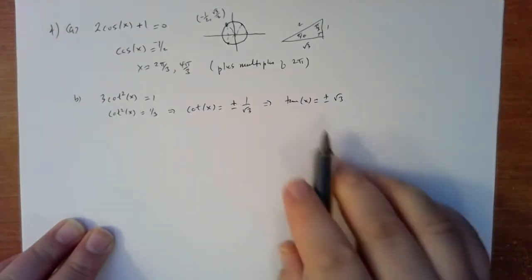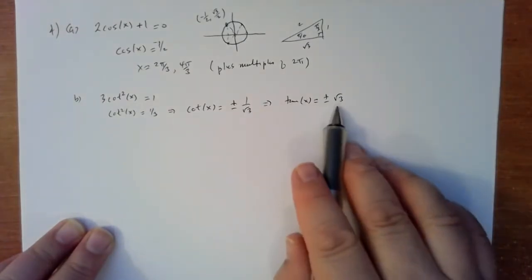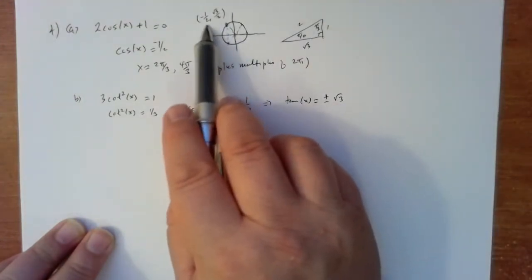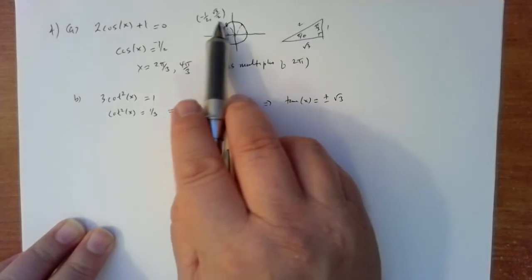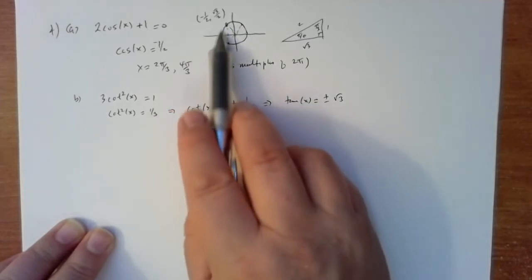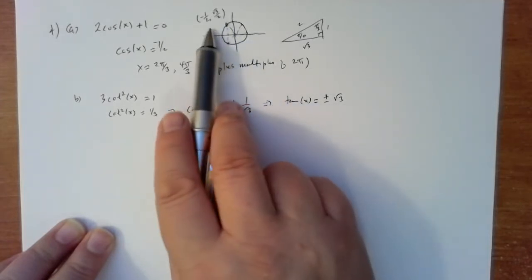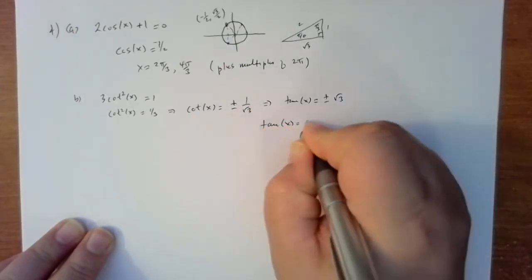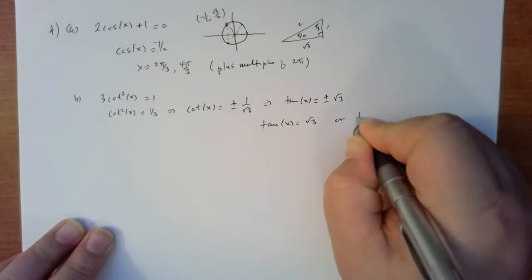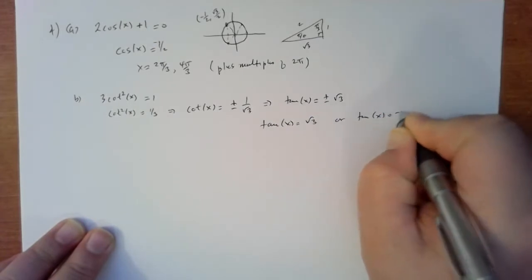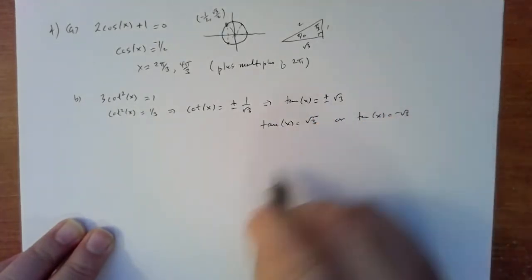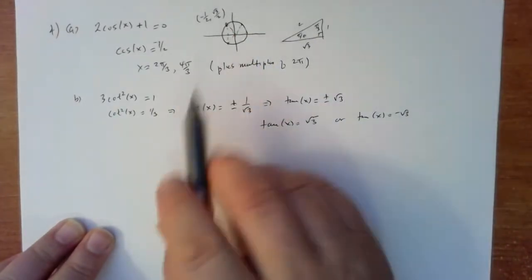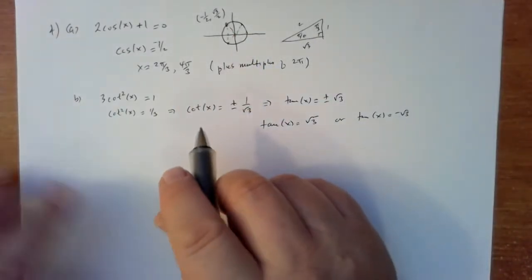Good. Now, where have we seen that before? You'll notice that opposite over adjacent here would give me a negative square root of 3. And so where would I get a positive? We need to do those separately. Tangent of x equals the square root of 3, or tangent of x equals minus the square root of 3. So they're multiples of pi thirds here. We just need to get the right ones attached to the right ones.